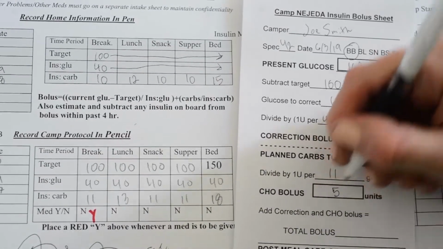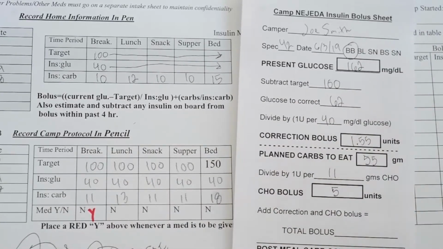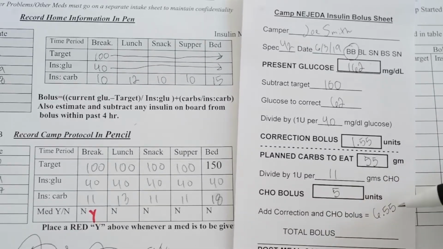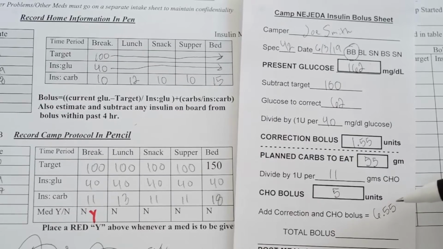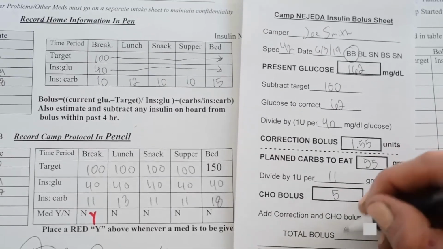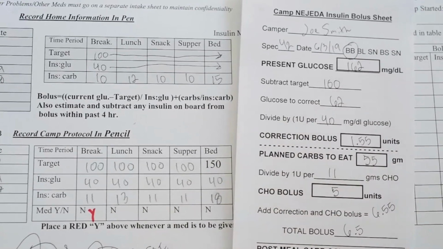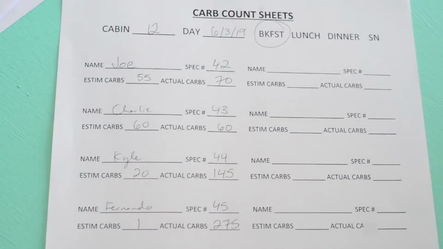Now we have our 2 halves to our whole, the amount of insulin for correction and the amount of insulin for carbs. So we need to add our correction and carb boluses together, which gives us 6.55. You might need to round this a little bit. If you do, we always round down at camp. So for this kiddo, before the meal, he's going to receive 6.5 units as his total bolus. So let's say we gave Joe that 6.5 units, he gave it with his pump, and they went off to breakfast. Had a super fun breakfast, sang a lot of songs.